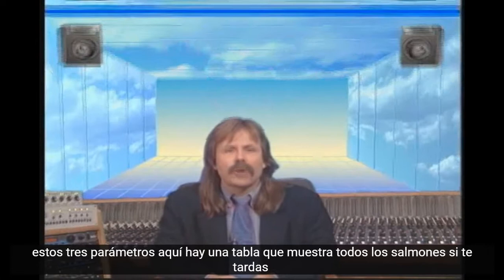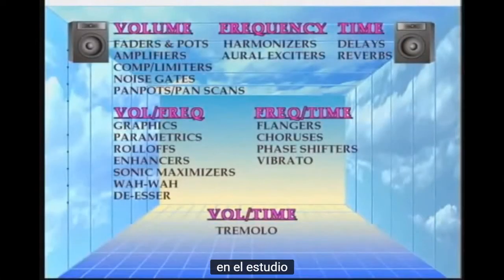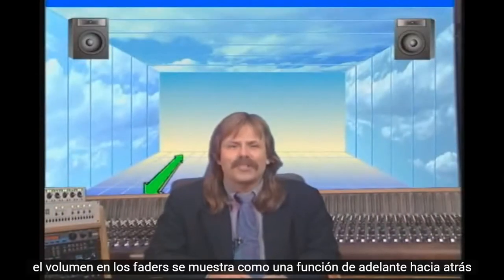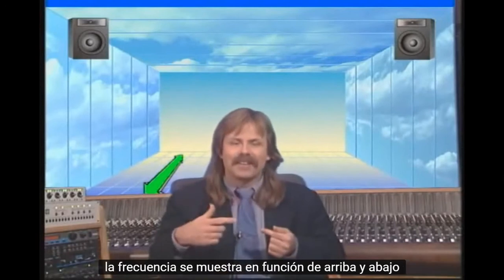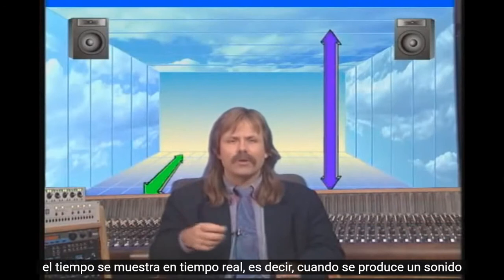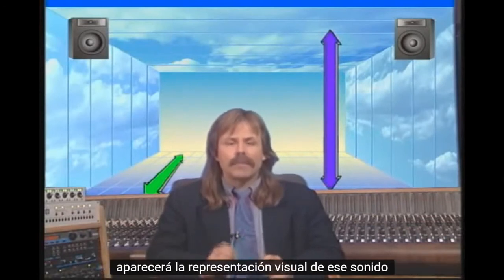Here's a chart showing all the sound manipulators in the studio. Volume of the faders is shown as a function of front to back. Frequency is shown as a function of up and down. Time is shown in real time. That is, when a sound occurs, the visual representing that sound will appear and flash.